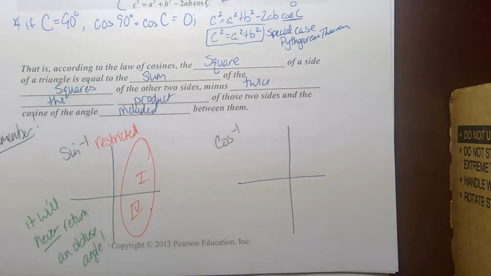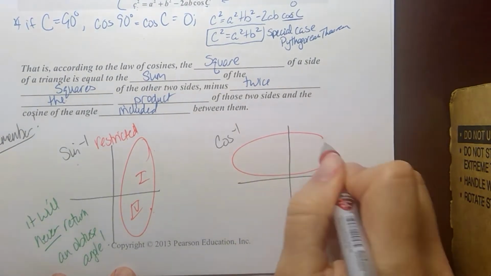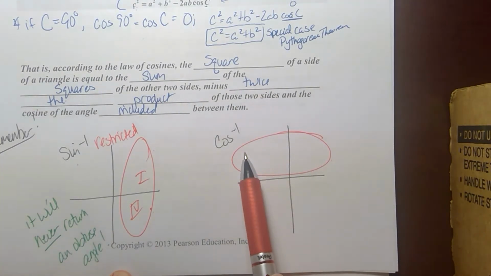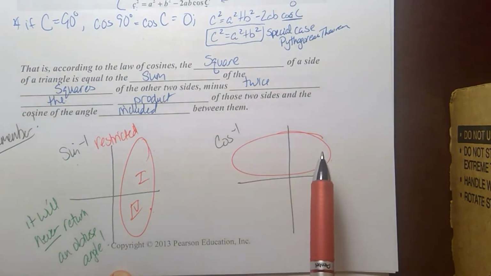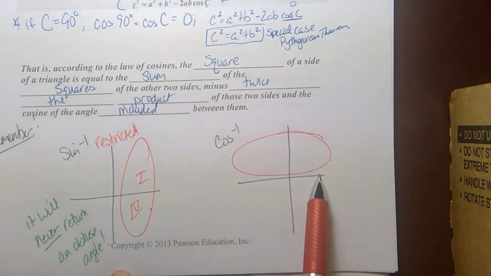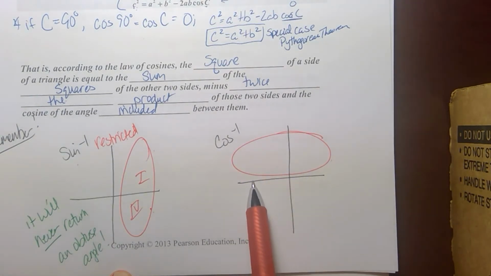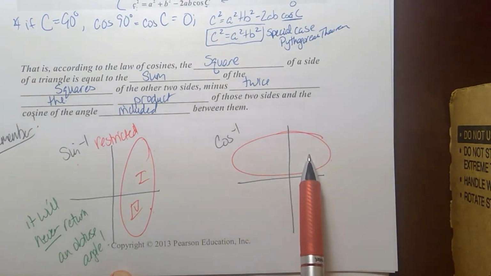What about cosine inverse, however? Cosine inverse is restricted to quadrants 1 and 2 because cosine is positive in quadrant 1 and negative in quadrant 2. So if my cosine function value that I start with is positive, it gives me an angle between 0 and 90. If it's negative, it gives me an angle between 90 and 180. Acute angles in quadrant 1, obtuse angles in quadrant 2.